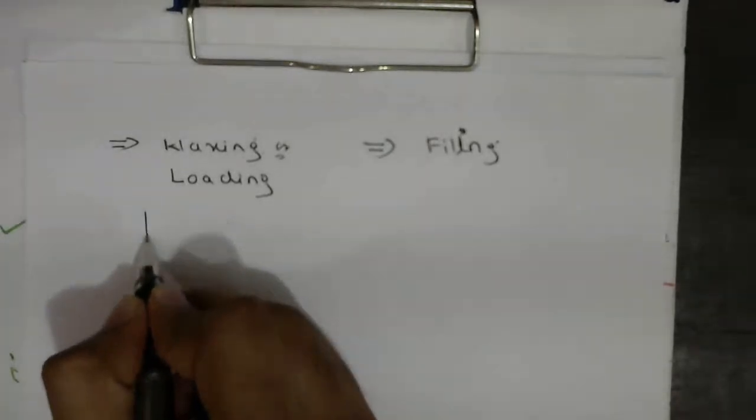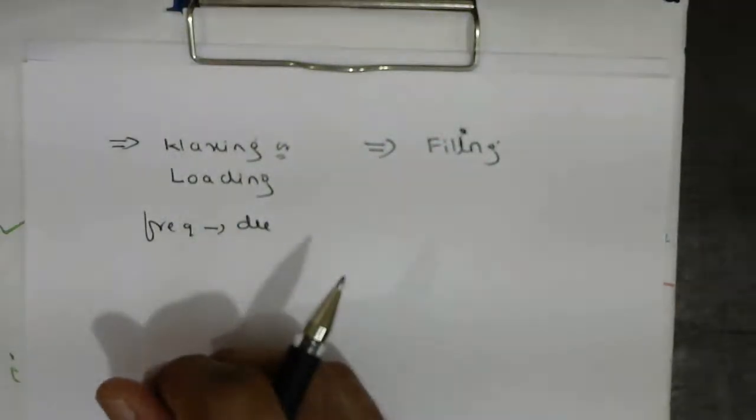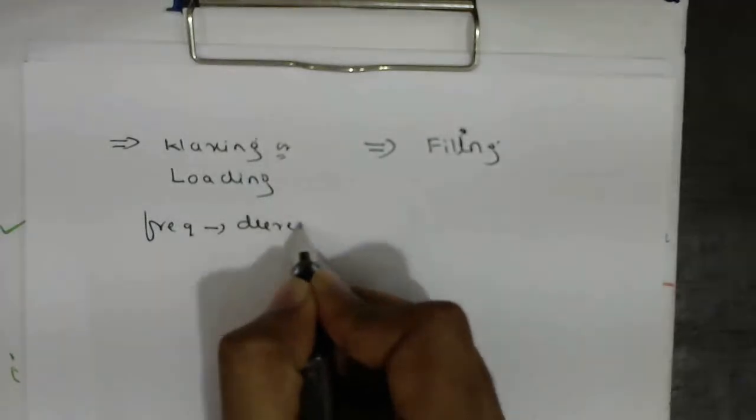Here, in case of waxing or loading, what happens to the frequency of the tuning fork? And in case of filing, what happens to the frequency of the tuning fork? Waxing means we are adding some mass. Loading, we are adding some mass. If mass you are increasing, the frequency changes. The frequency decreases. Why? Because we are adding some mass.